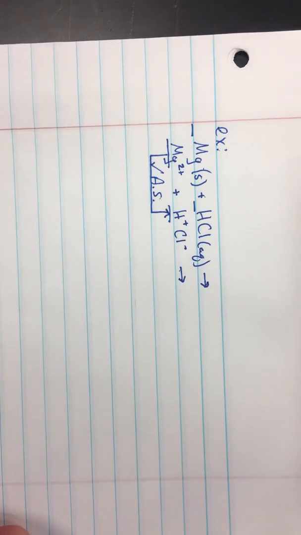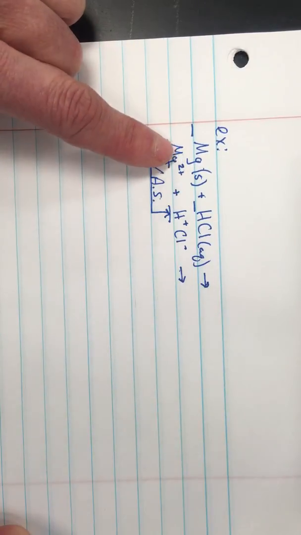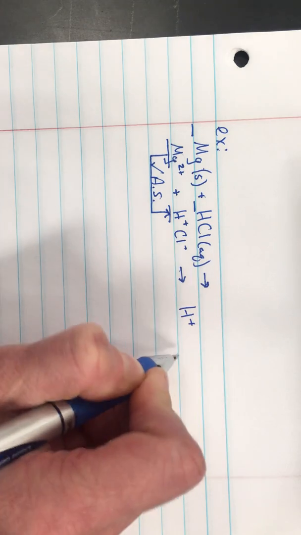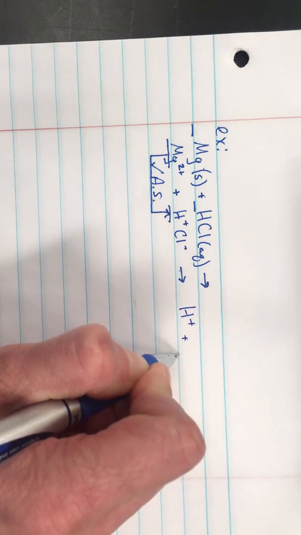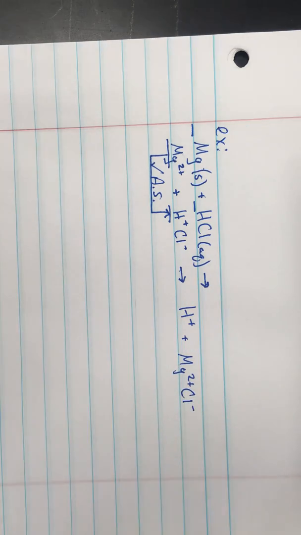What this means is that Mg is stronger than the H. So it can actually kick the H out of this relationship. So what we're going to do is come over here and set the hydrogen by himself, and then we're going to put the magnesium with the chloride. Once we've got that, you can come back up and you can start making your ions.